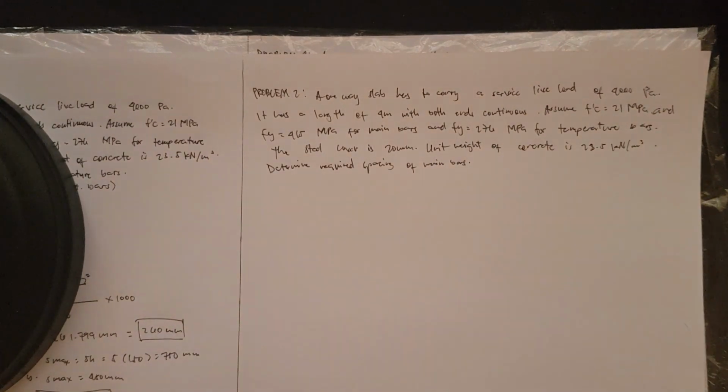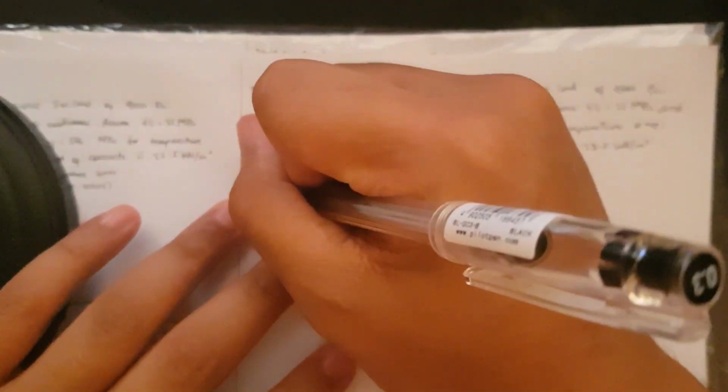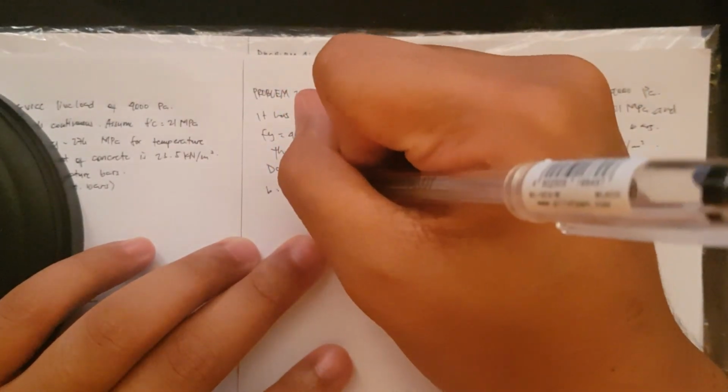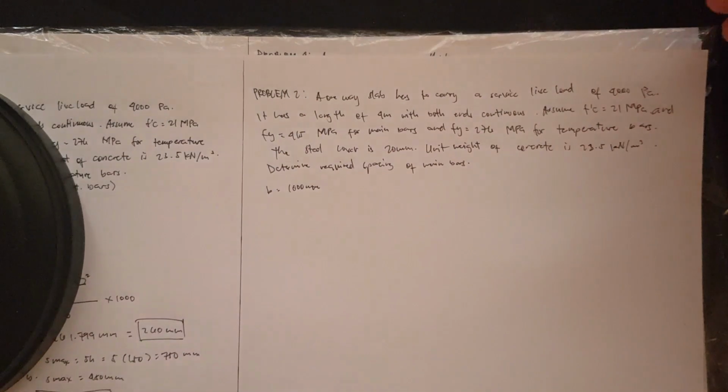So, ang pinagkaiba lang dito, kung kanina ang hinahanap is yung spacing ng temperature bars, ang hinahanap naman dito, yung spacing ng main bars. So, first, i-consider natin na meron tayong 1 meter strip, which is b 1,000 millimeters. So, compute natin yung uniform live load.